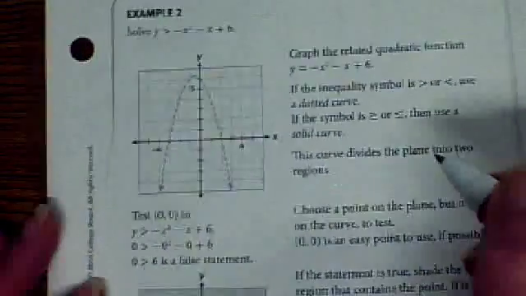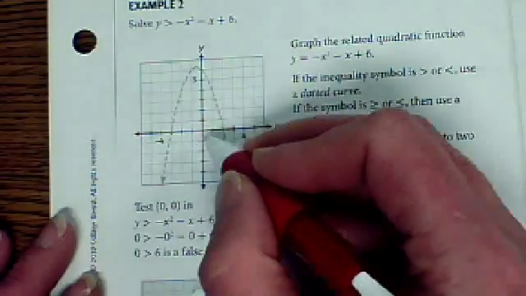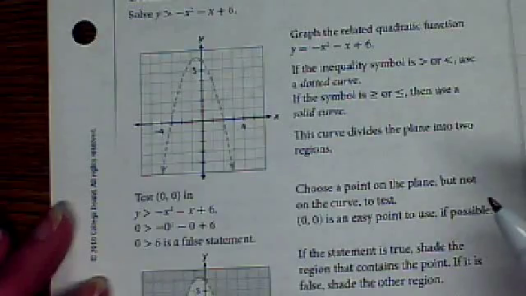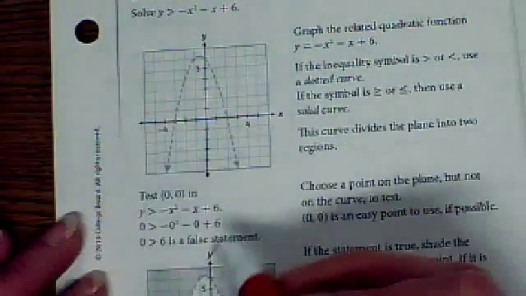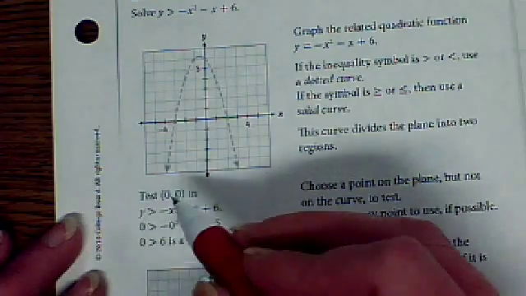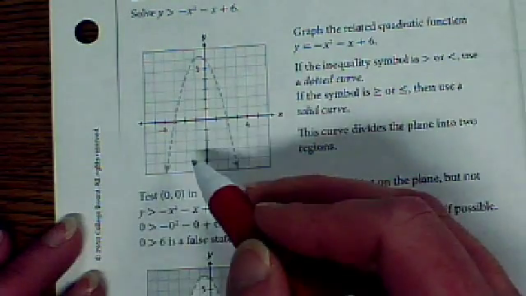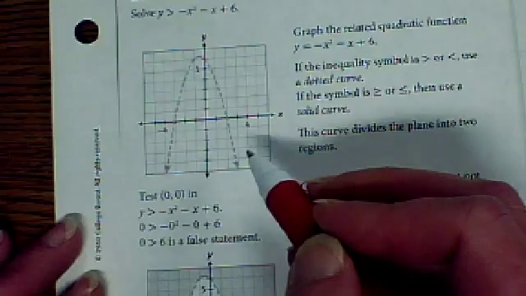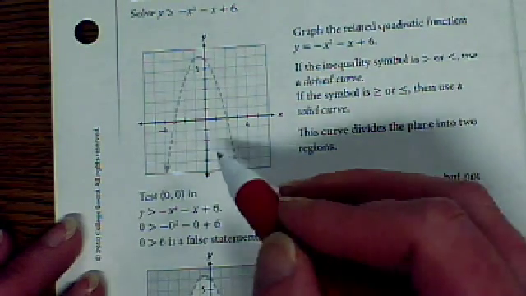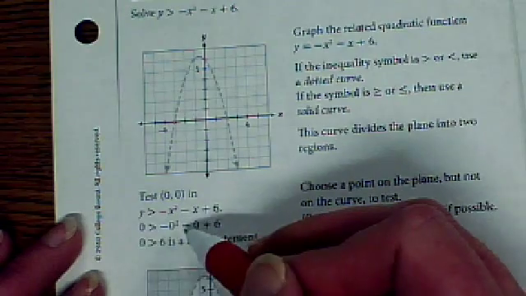Now, to figure out whether to shade here or outside, one way you can do it is to plug in a point. 0, 0 is a great point to plug in as long as it's not on the quadratic. So if I took 0, 0 and plugged it in, watch what happened.